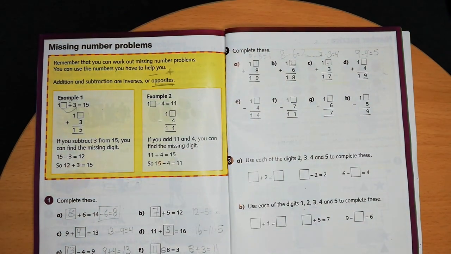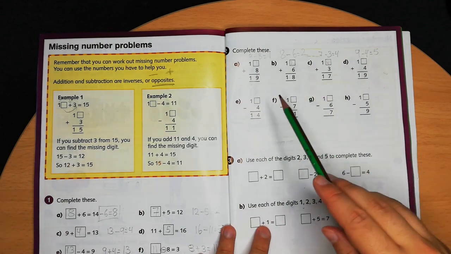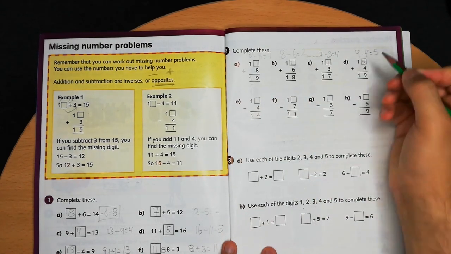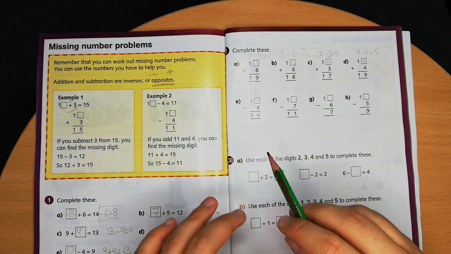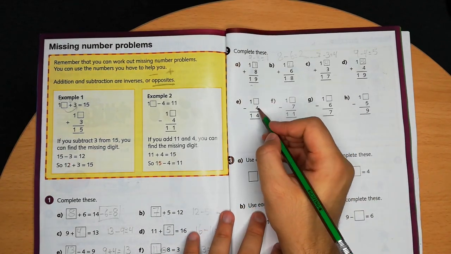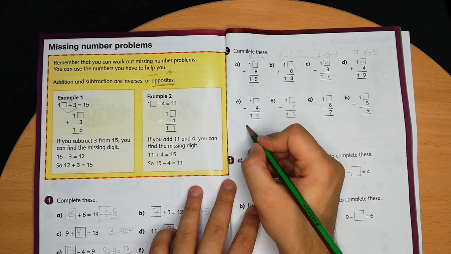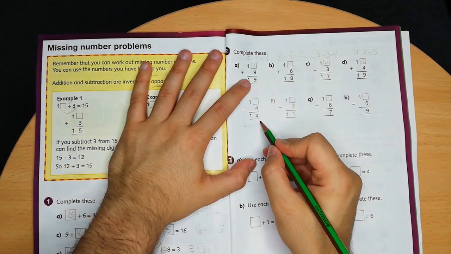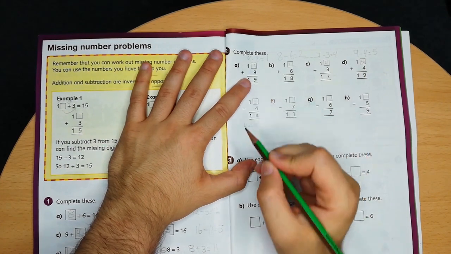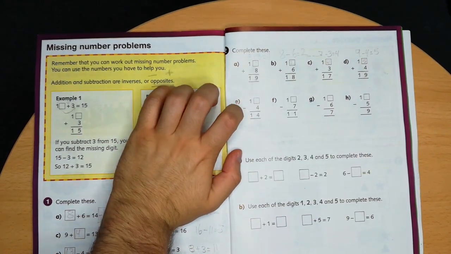Okay, next up. Oh, sorry. 15 add 4 is 19. Okay, here we have take away, so we're doing the opposite. 4 add 4 equals 8. So 18 take away 4 is 14.